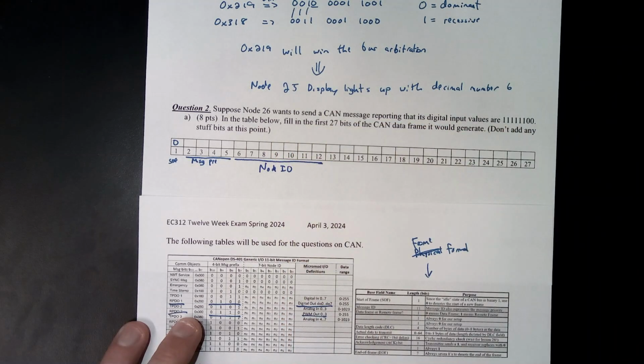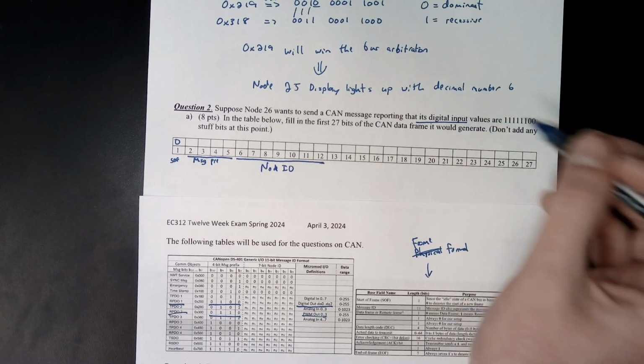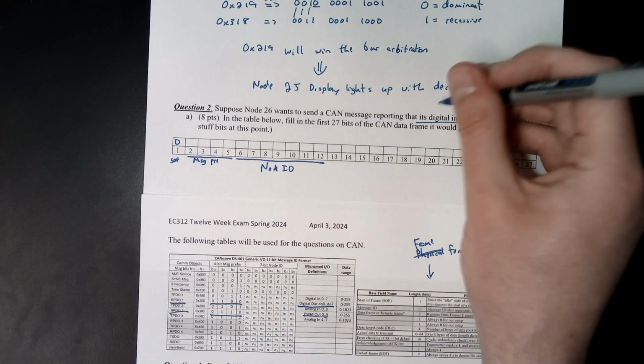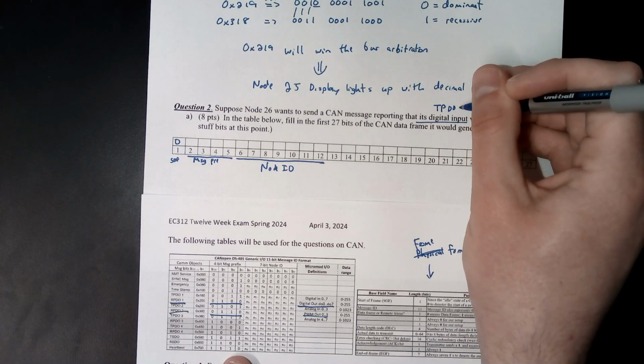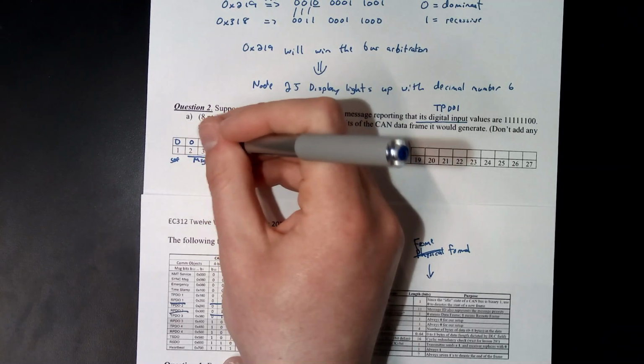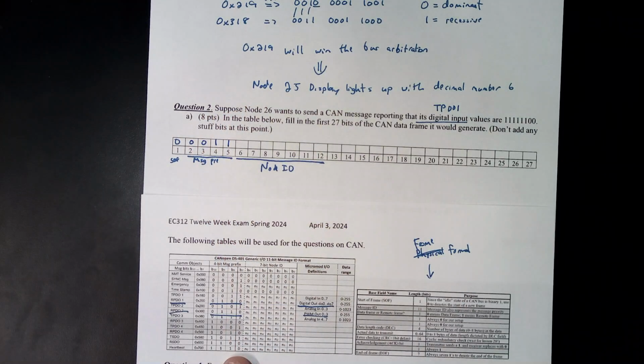Right, so the message prefix is going to come from the type of message that we're sending, and that is reporting its digital input values. So we'll look at the table over here and see that digital in is a TPDO1 message. So that's going to be 0011 as our prefix.